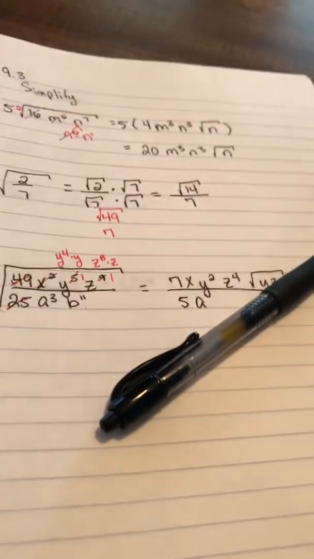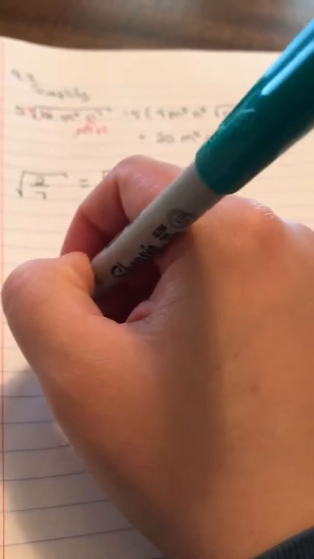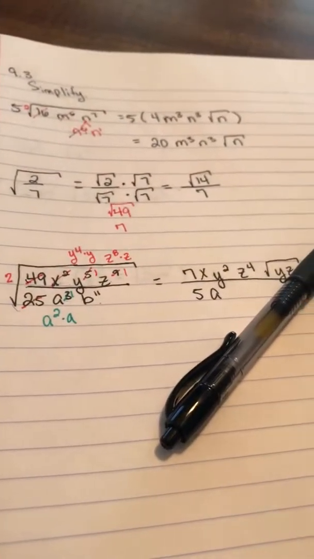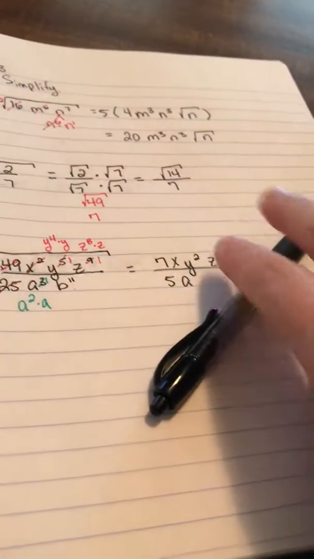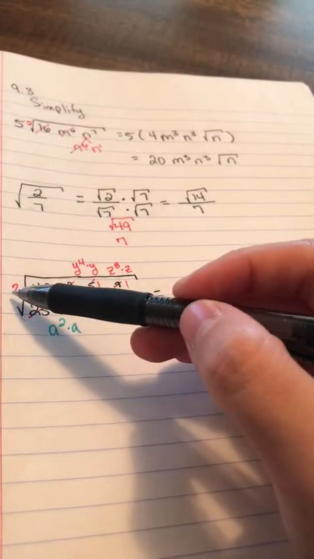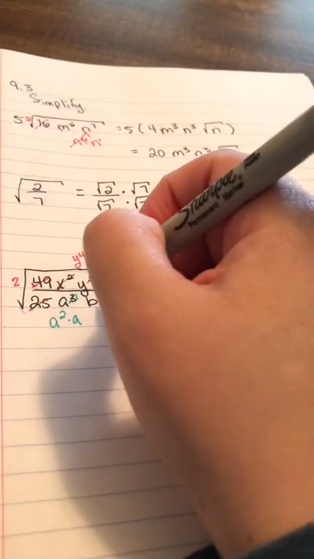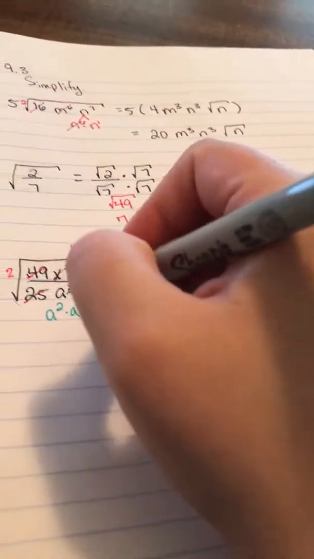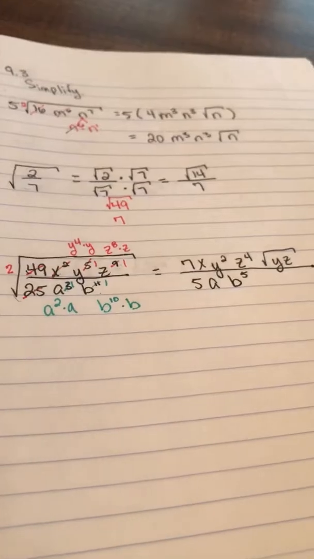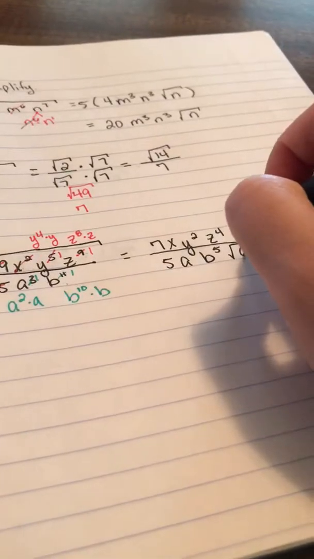Let me switch colors because I don't do too much red. So you'd still have 1 left, or again, you can think about it as a cubed is a squared times a. And so the square root of a squared is just a, and then the a's left. And the square root of b to the 11th, 2 goes into 11 5 times, so you'd have b to the 5th, and there would still be a remainder of 1. Or again, you can think about it as b to the 10th times b. So the square root of b to the 10th is b to the 5th, and there's still a b left. So what we still have left in the radical here is an a, b.